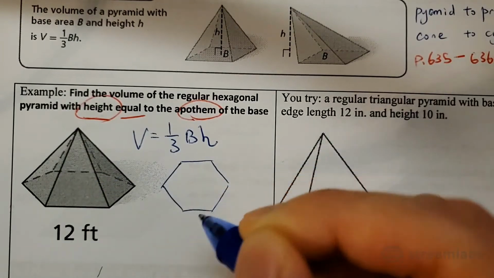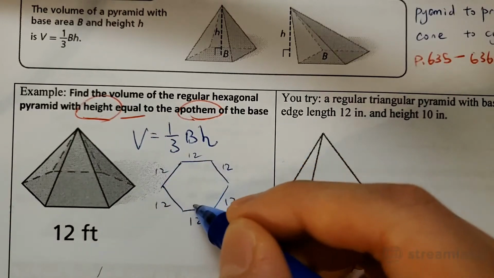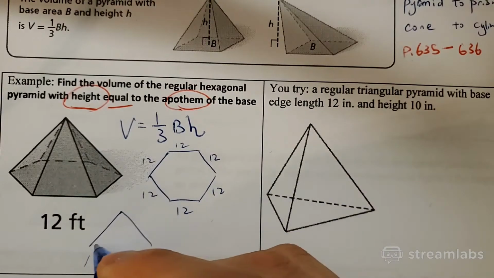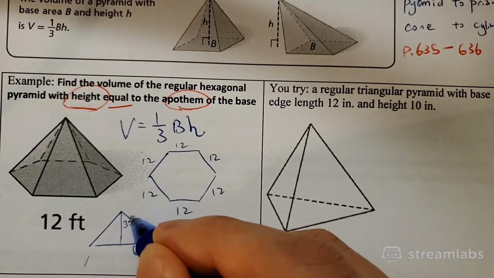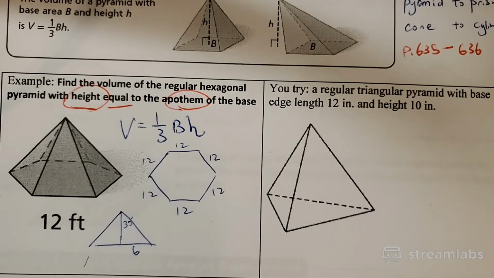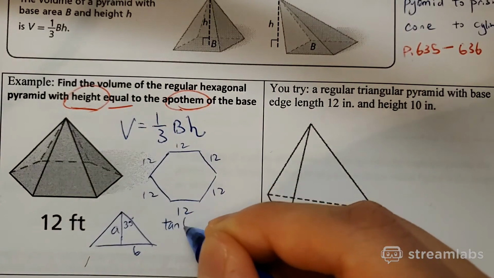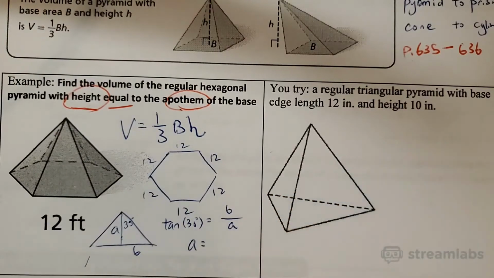So we're going to do that again, except this time it's 12. Repeat what you did on the previous problem, but with 12. Can you find the base area of that? Once again, 30, and this time it's 6. Tangent 30 degrees is equal to 6 over A. So A is 6 root 3, from the 30, 60, 90 triangle.